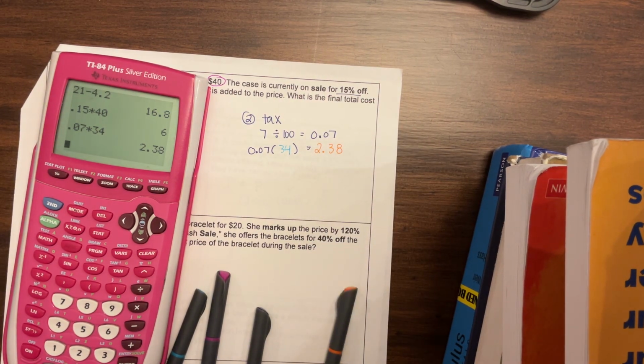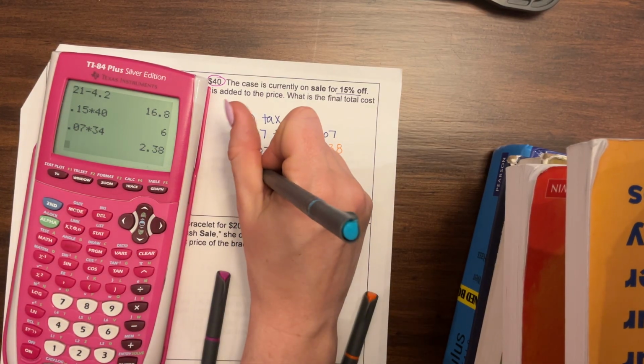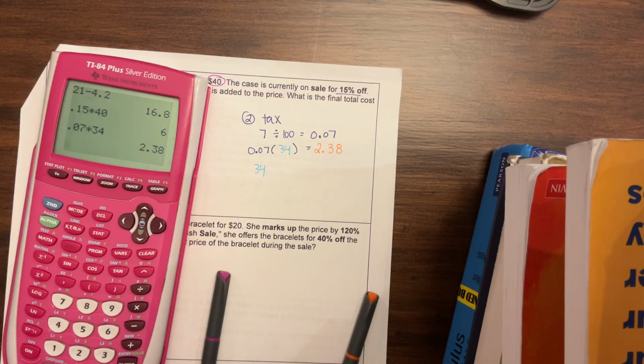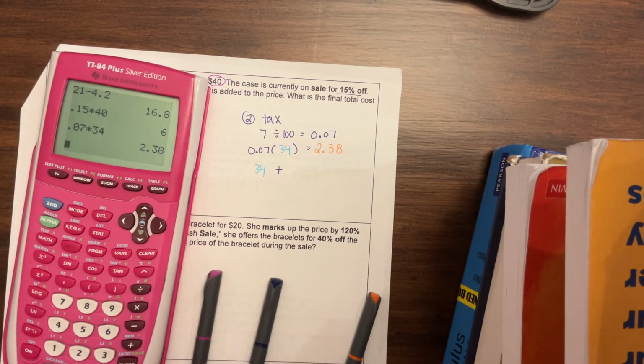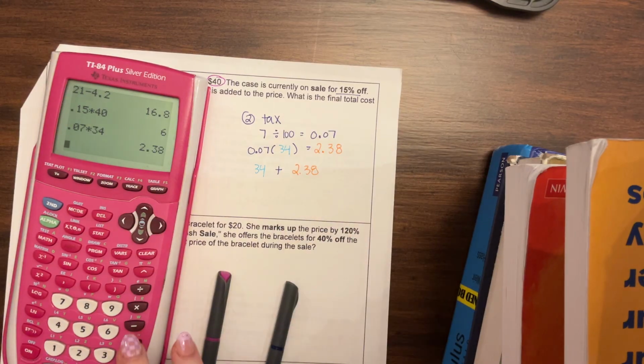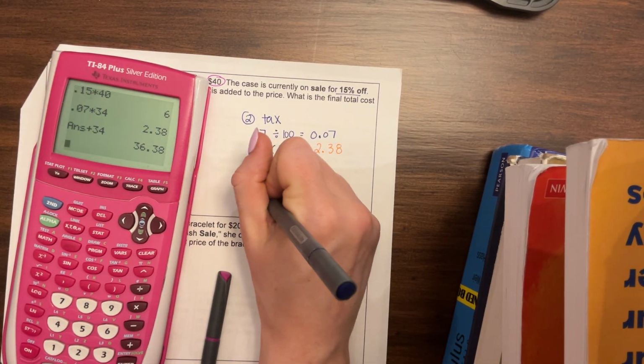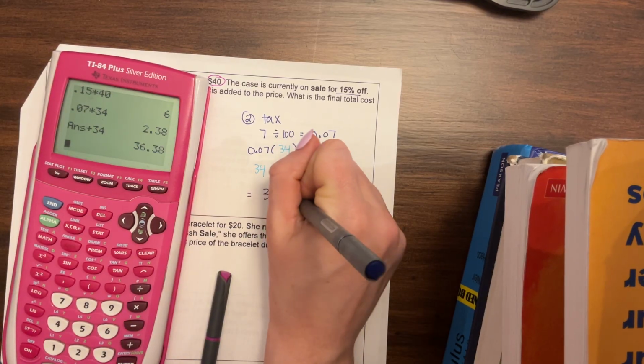Okay, tax makes the price go up. So I'm going to take the new dollar amount, $34. I'm going to add the amount of tax, $2.38. So my final cost is $36.38.